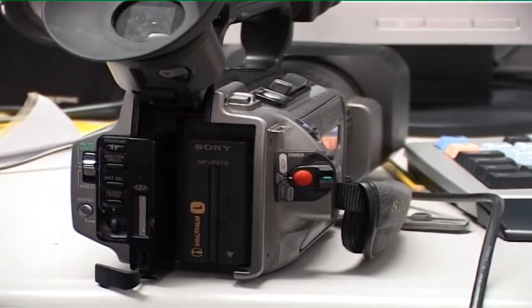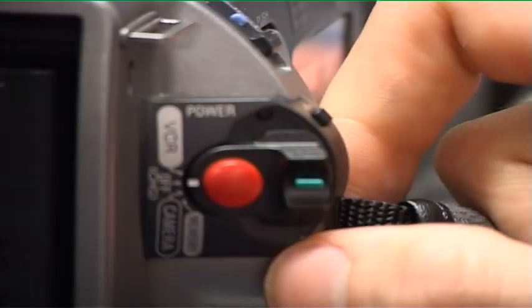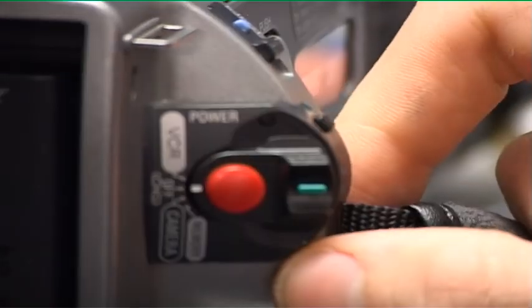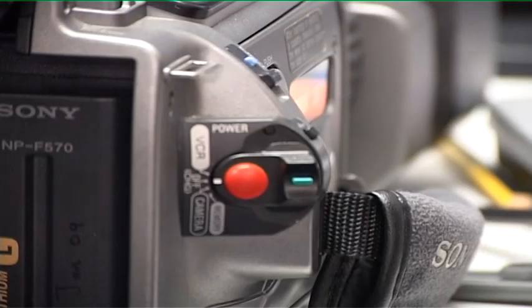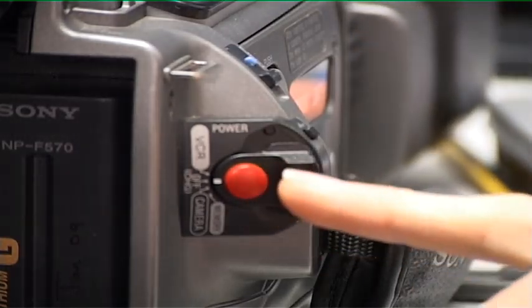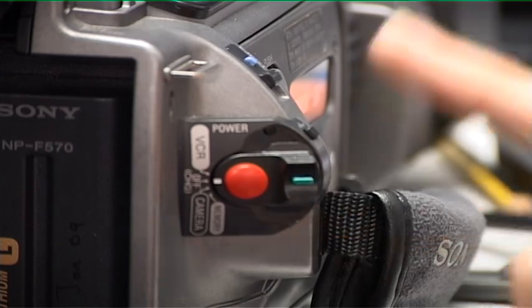Another feature of the camera is this switch here. Got everything on it. VCR, so that's if you want to watch the footage you've captured back. Camera, that's to take a photo or capture some footage. Memory, which is what you've got on the camera, and then obviously this red button here, which is to record.